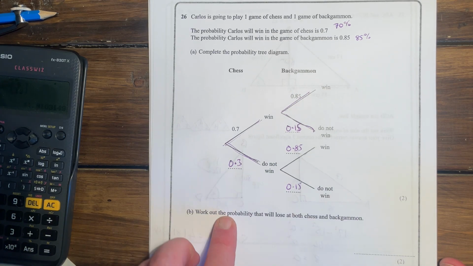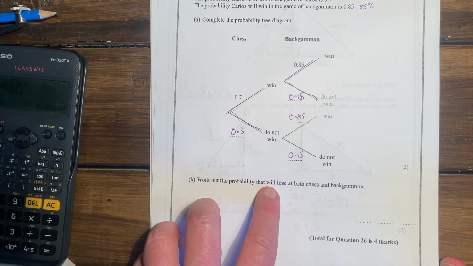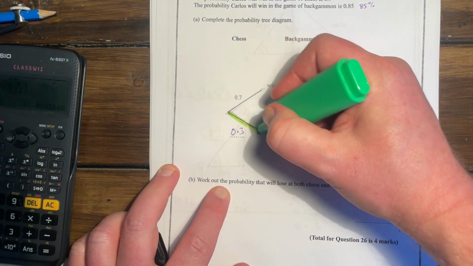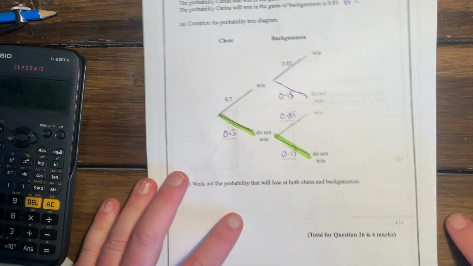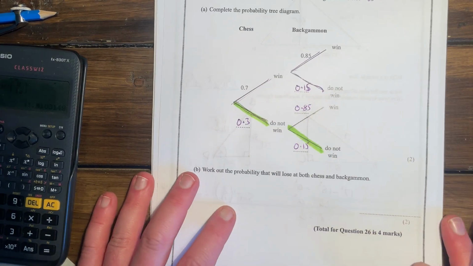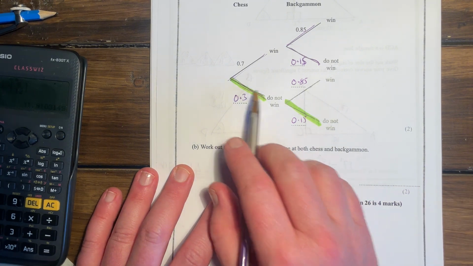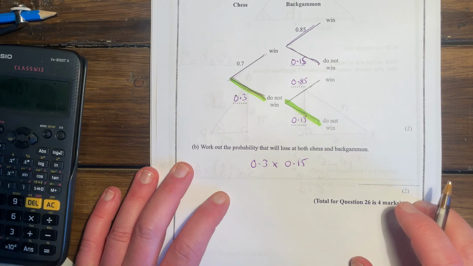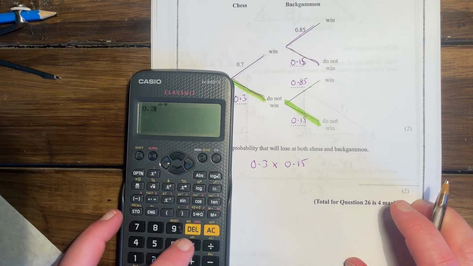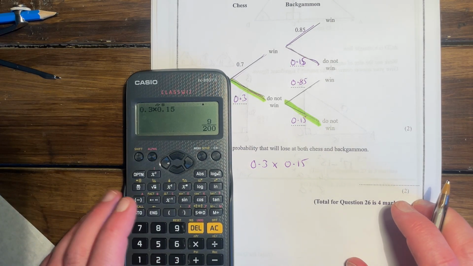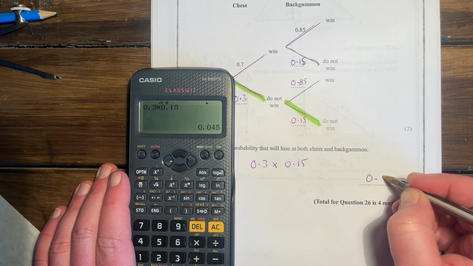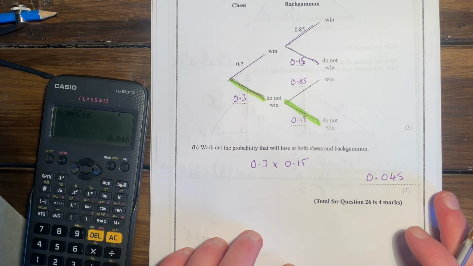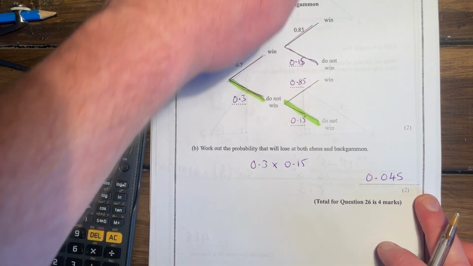Right, work out the probability that you will lose at both chess and backgammon, which, if you think about it, that is this combination here. And when we are looking at probability tree diagrams, we're actually going to multiply these. It's like 0.3 multiplied by 0.15. Now, this is a calculator paper, so I will do on the calculator. Okay, so 0.045. It doesn't ask for anything in particular. I would write that. If it said percentage, I know that that is now 4.5%.